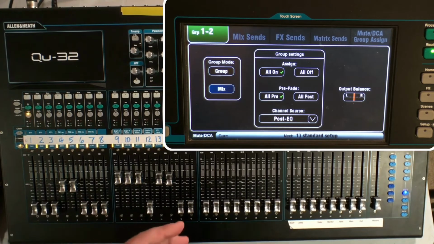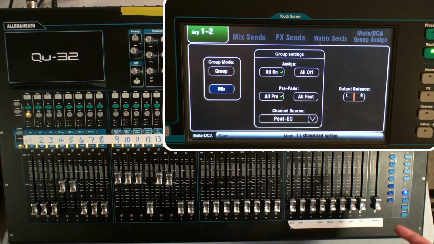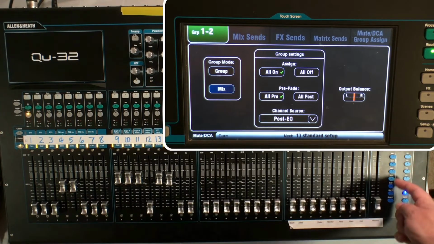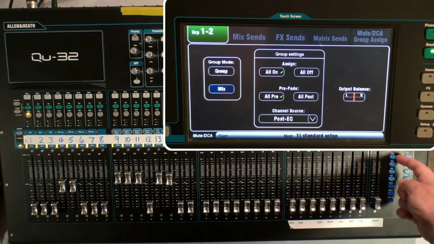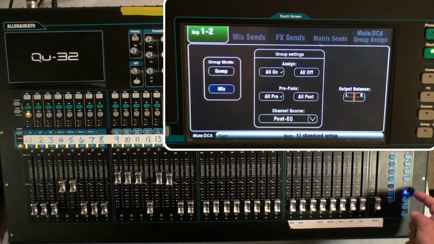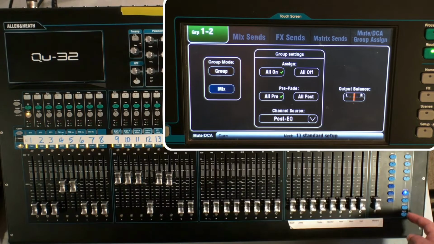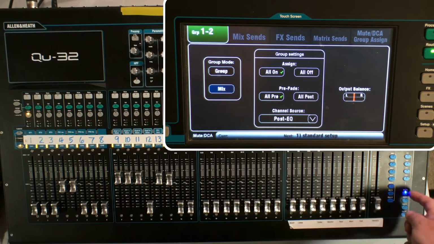A mix allows you to replicate the same kind of functionality you have with any of the other mixes available on your board. So you can basically turn these four stereo groups on the Q32 into four more stereo mixes or monitor mixes.